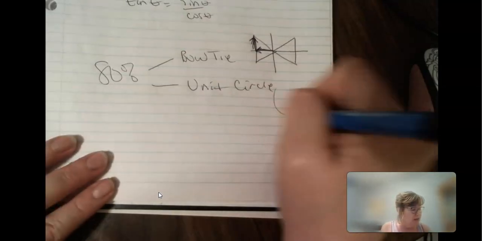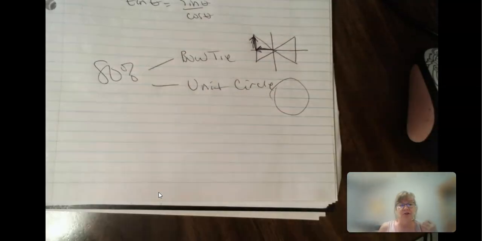And then the unit circle obviously is square root of 2/2, square root of 3/2, 1/2, those kind of things. Okay, 30, 60, 90 degrees, things like that. All right, so I have some problems here.